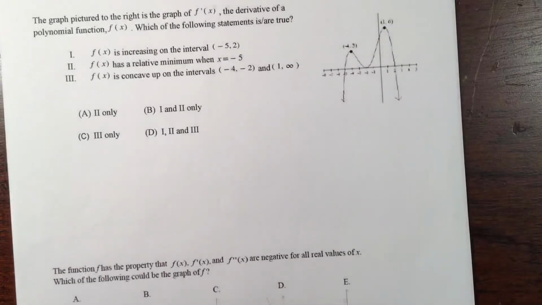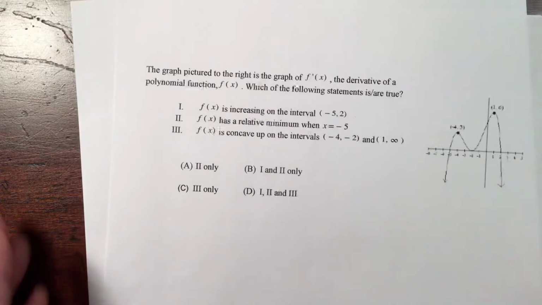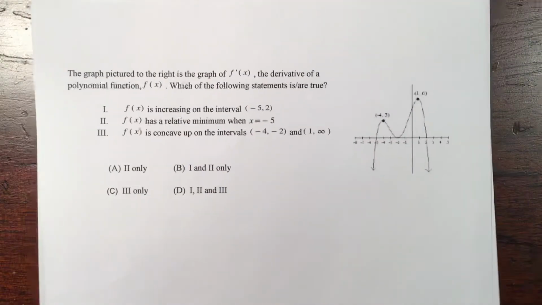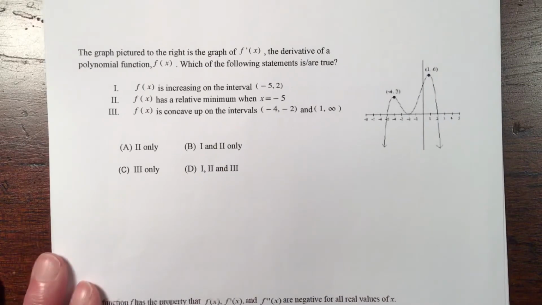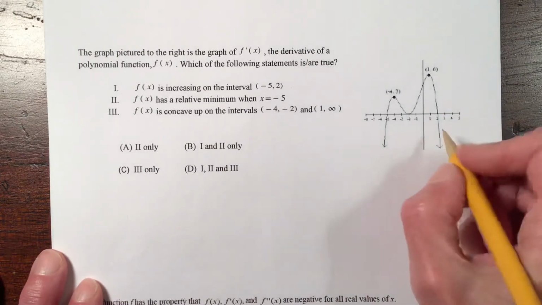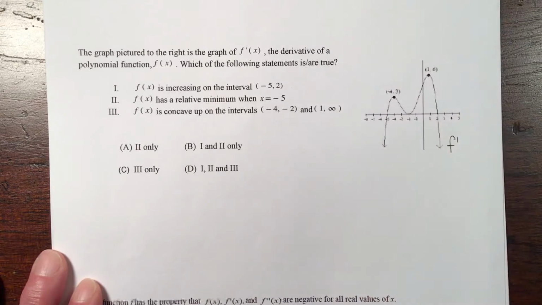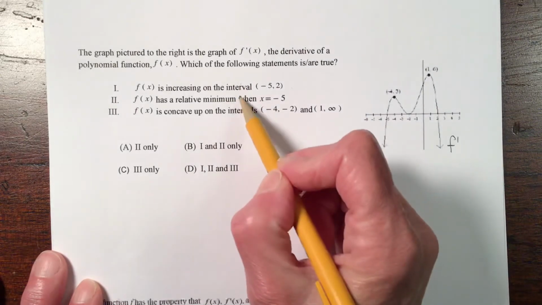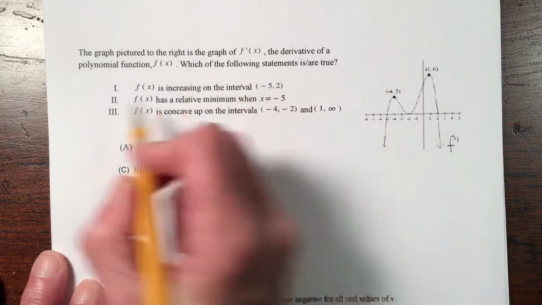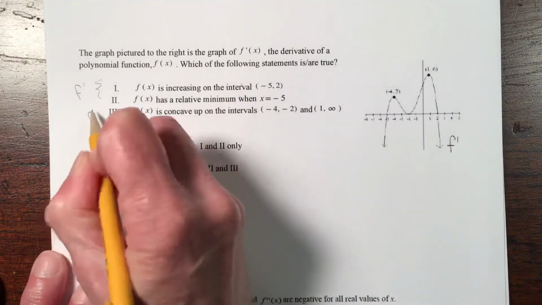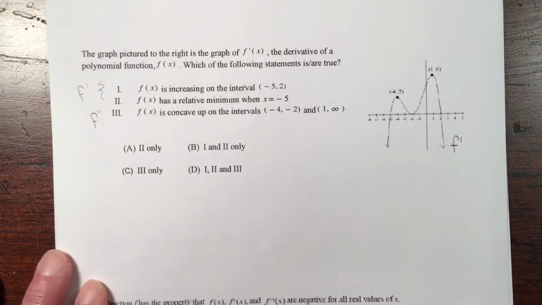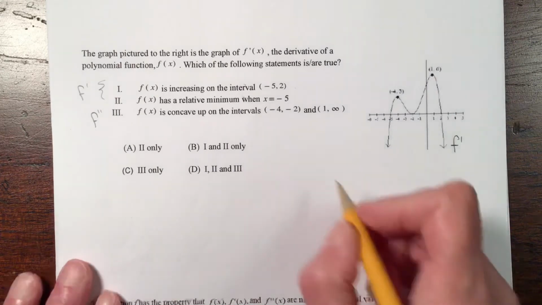Now let's take a look at a couple of multiple choice type questions, so you don't get overwhelmed if you see something like this on your test. The graph pictured to the right is the graph of f prime of x. This is the derivative of a function. Which of the following statements is or are true? If I look through my choices, increasing and min, I'm going to be analyzing the first derivative itself. Concave up, I'm going to need to look at the second derivative. So once again, I might want to make myself some number lines.